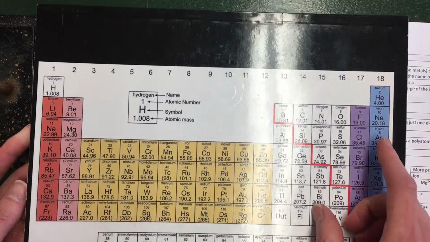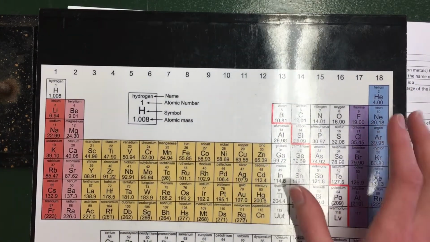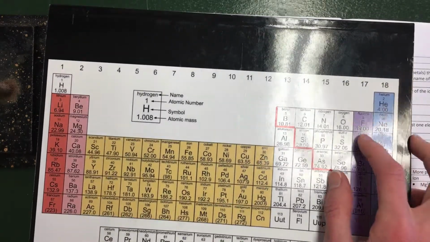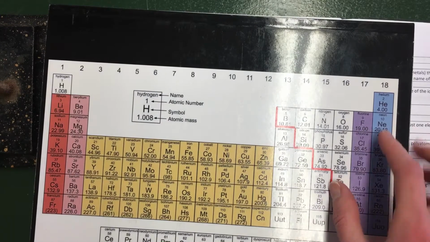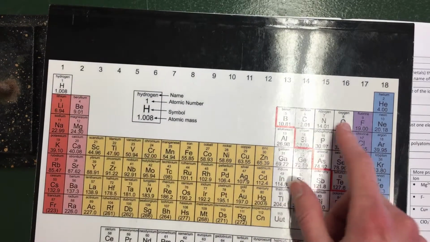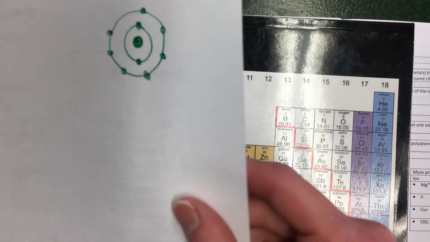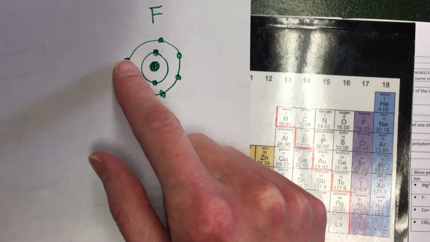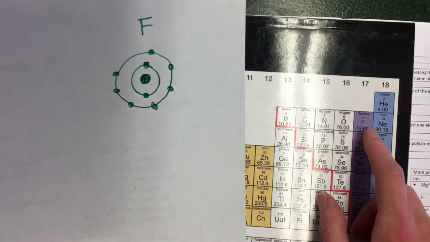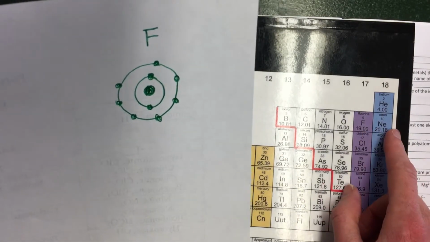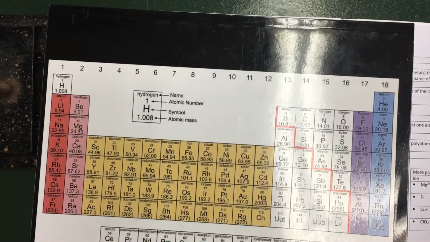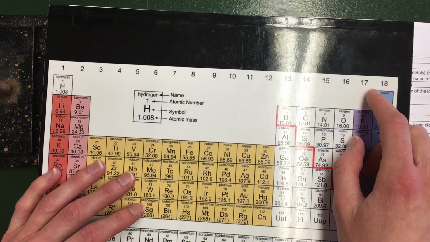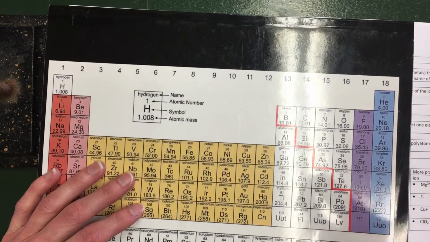So let's look at a couple of examples, and we're going to talk about how the elements are going to get 8 valence electrons. So take fluorine, for example. Fluorine has 1, 2, 3, 4, 5, 6, 7 valence electrons. So it looks like this. There's fluorine. You can see there's 7 in its outer energy level. It would like to get one more electron right there so that it can become like neon, so it can become like a noble gas. And there are ways for it to do that. We'll talk about how it does that in a second. But when it gains that one electron, it's going to become stable.